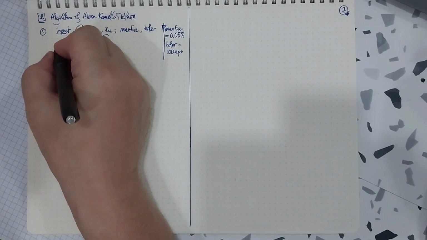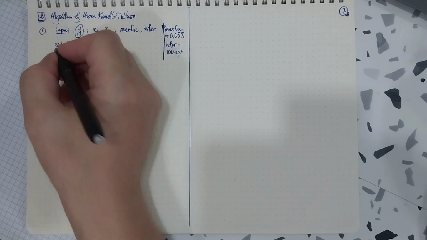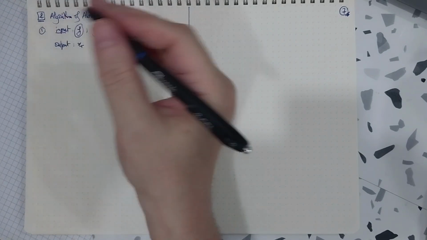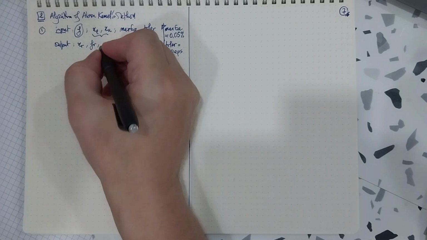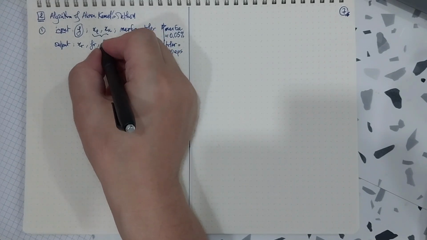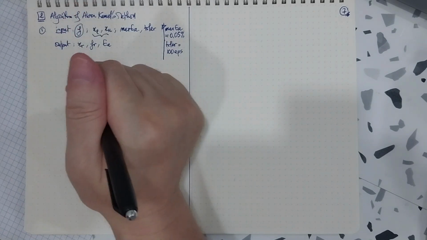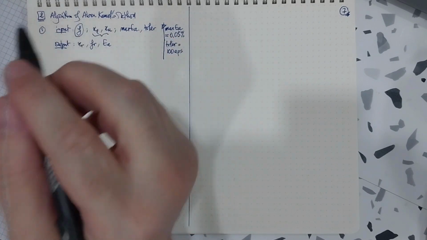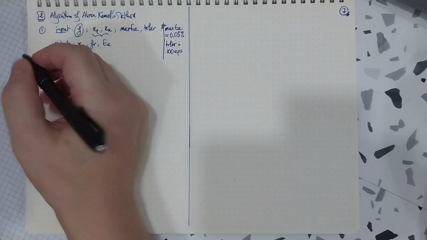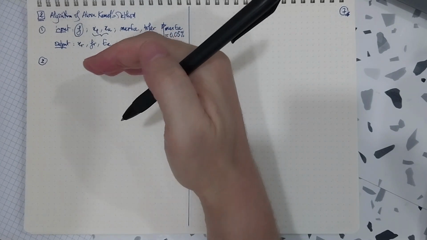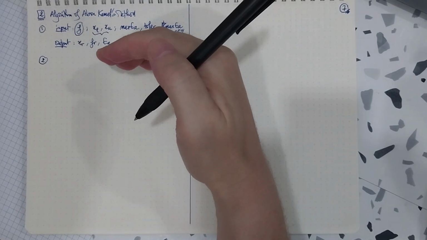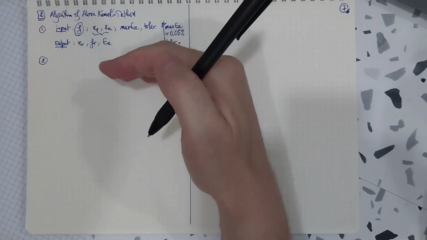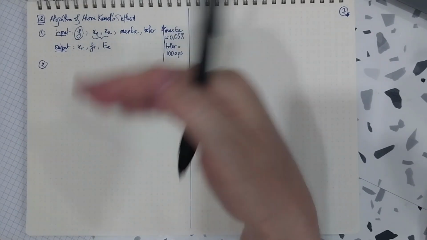What is the output? The output is the solution XR at the ith iteration, and its image, and the error, the approximate relative error, the average at that iteration. And that's it. This is the input, and this is the output. The second thing, as you remember, the method is an iteration, and we have used a table, and we said that each row represents an iteration. So it's an iteration, it's a loop.